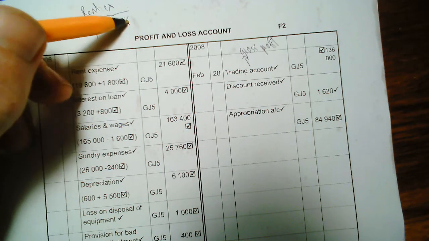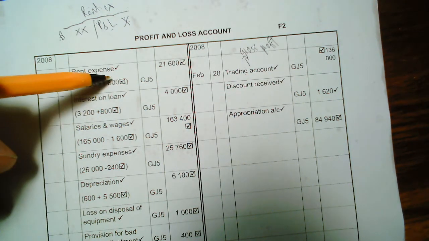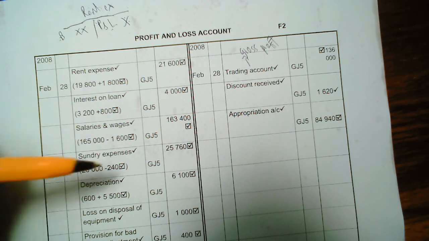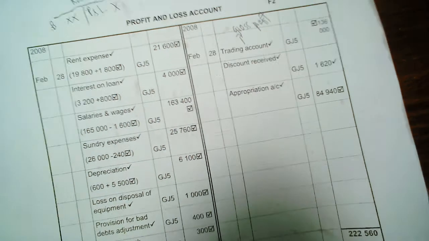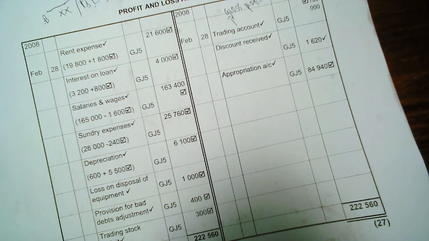So if rent expense is credited, profit and loss is debited. So I've got all of them here. Where do I get all these 800 and so forth? I get those amounts from the adjustments that we did right at the start.